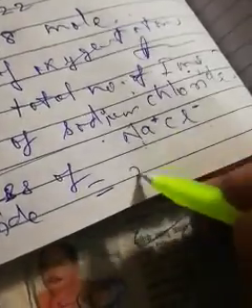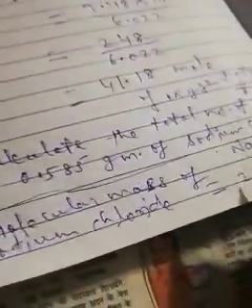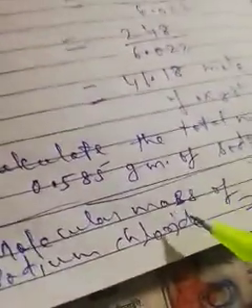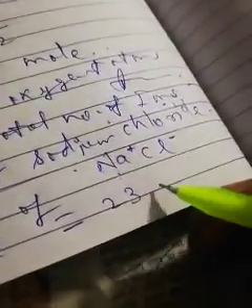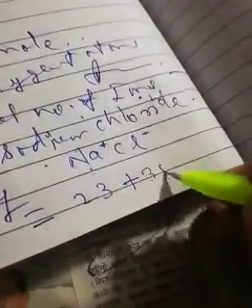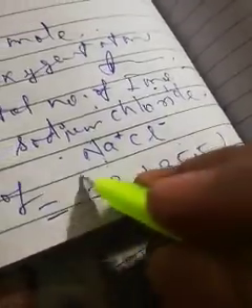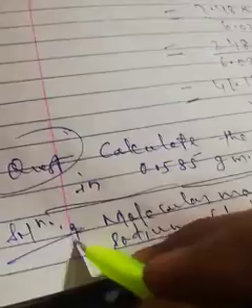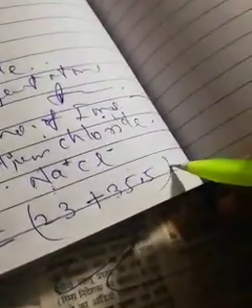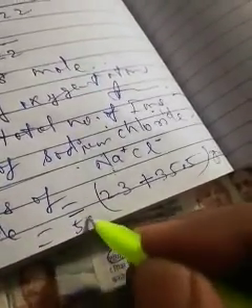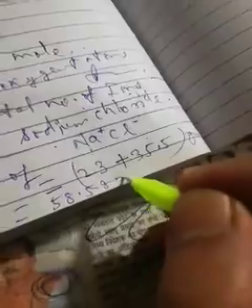Sodium has 23 gram, in terms of gram molecular mass, and chlorine 35.5. So let us calculate the gram molecular mass: 58.5 gram.